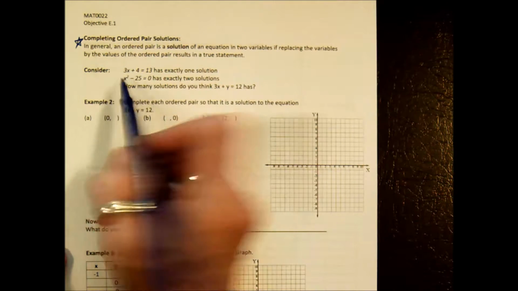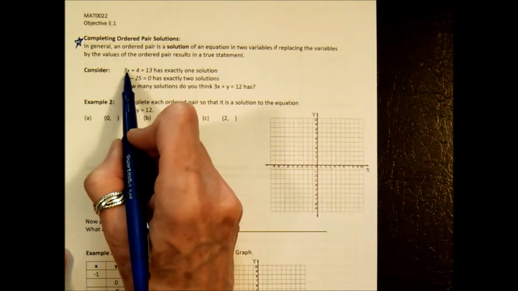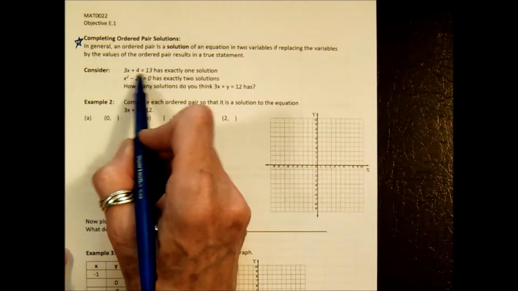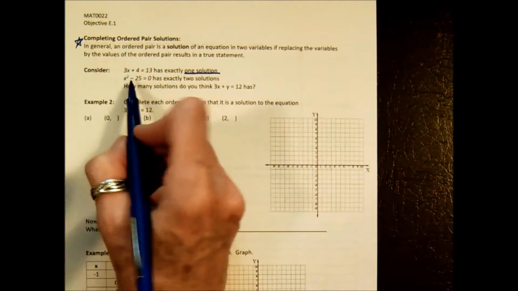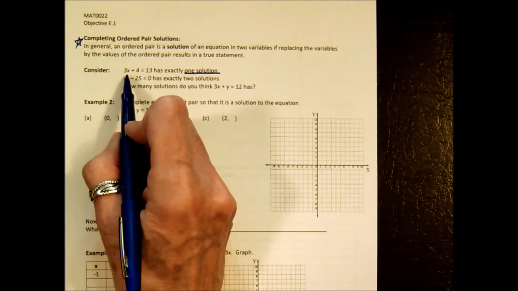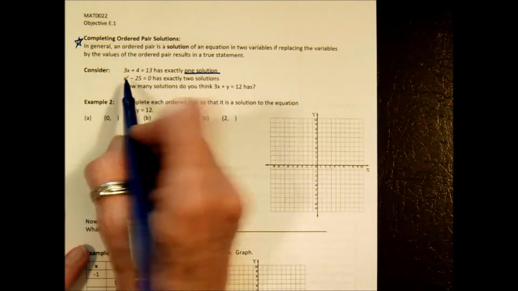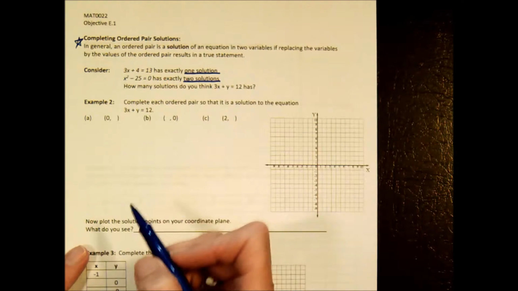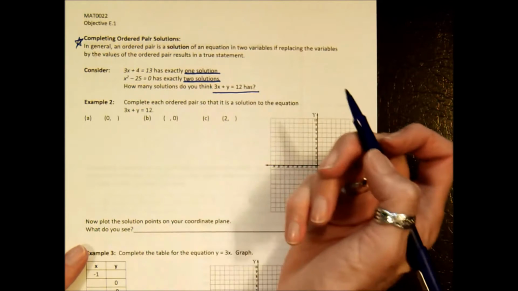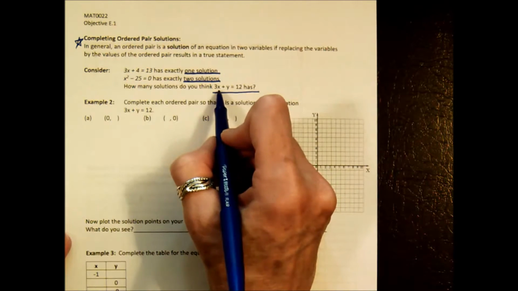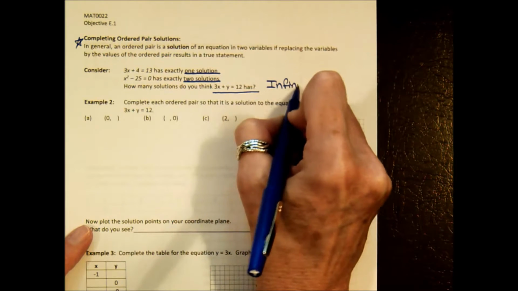So let's consider this. When we had equations like 3x + 4 = 13, there's an x there, and there's no y, and the x isn't squared. It had exactly one solution. Later in the course, you're going to look at equations like x² - 25 = 0. So that it still only has an x, but it's squared. That has exactly two solutions. But when you have an equation like 3x + y = 12, so you have both an x and a y, those equations have infinite solutions.